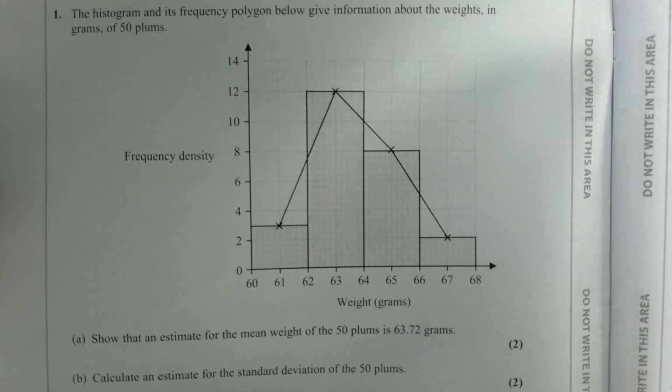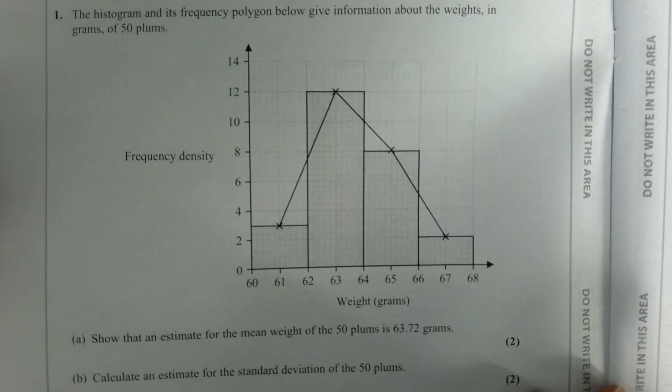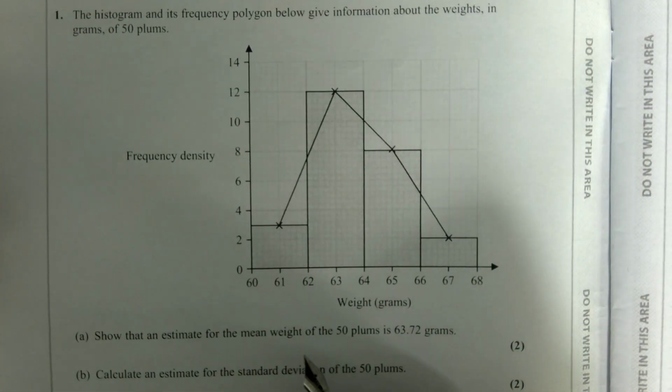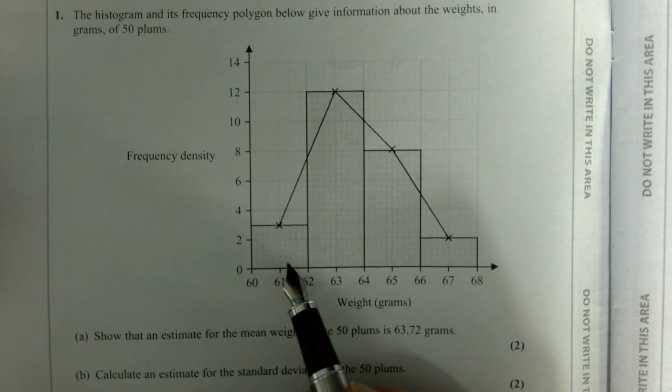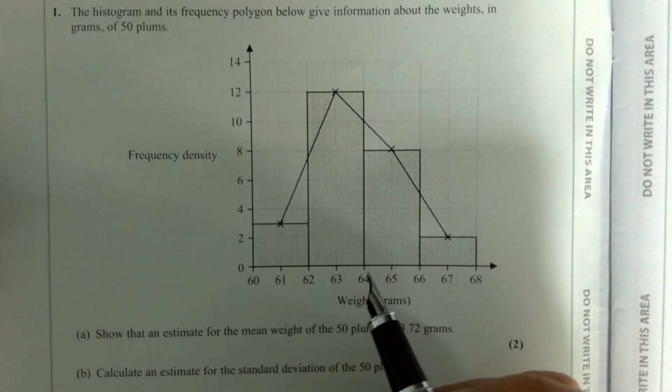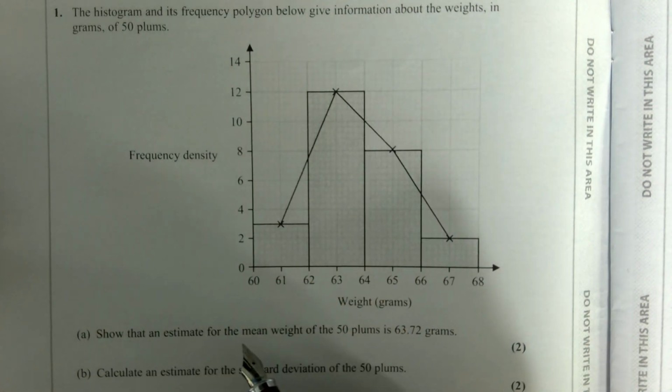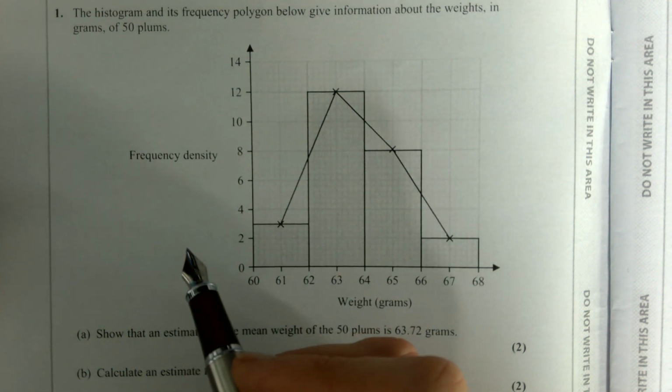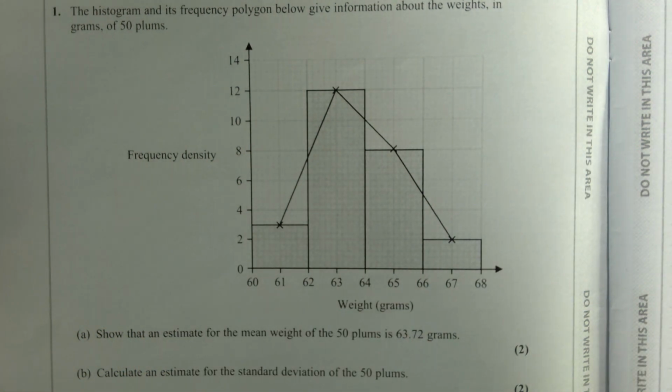Question 1. Histograms and standard deviation. So showing the estimate for the mean weight, the first thing we need to know is what the frequencies are, and then we'll be using the midpoints, just like you would do with a grouped frequency table. So that's going to give us something looking like this.